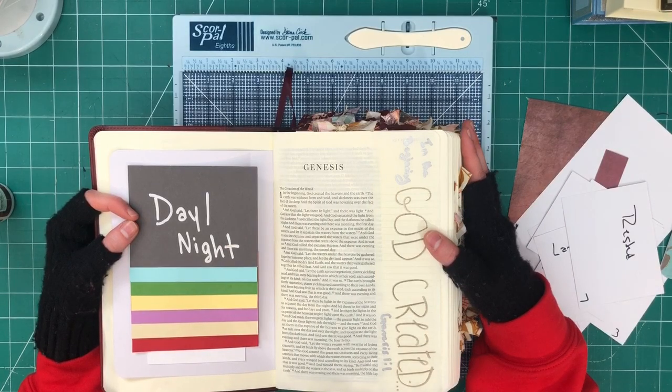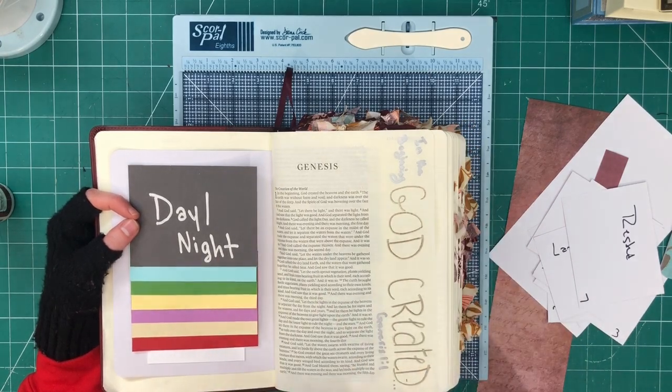In the beginning, God created the heavens and the earth. The earth was without form and void, and darkness was over the face of the deep. And the Spirit of God was hovering over the face of the waters. And God said, "Let there be light." And there was light. And God saw that the light was good. And God separated the light from the darkness. God called the light day, and the darkness he called night. And there was evening, and there was morning, the first day.